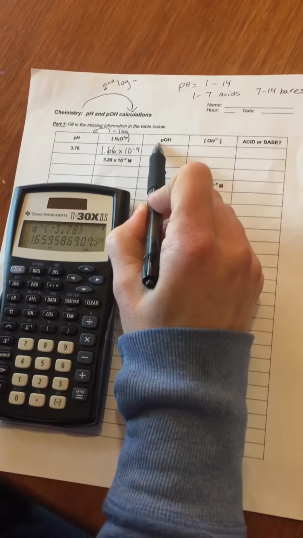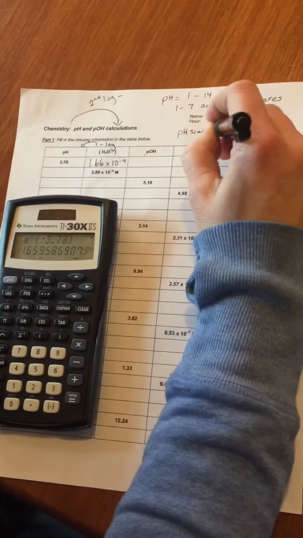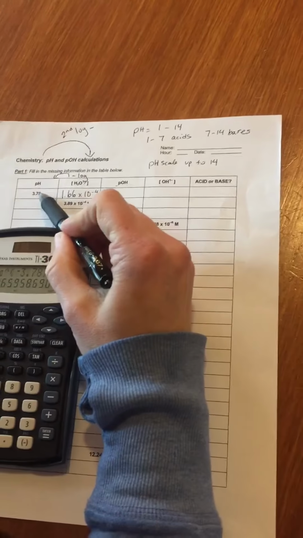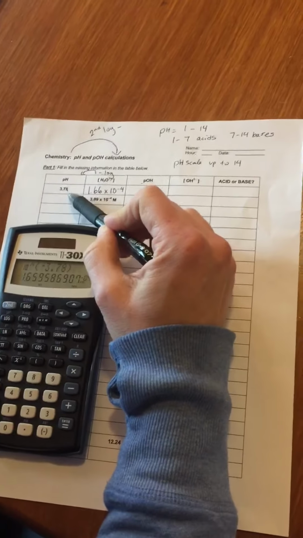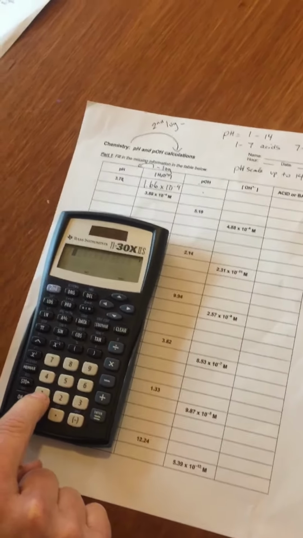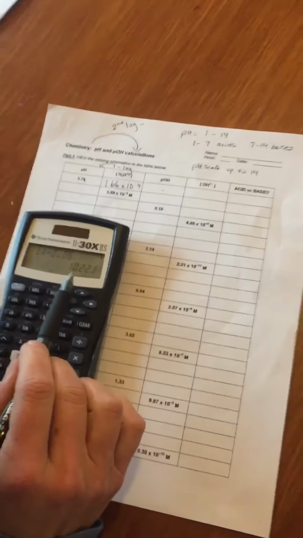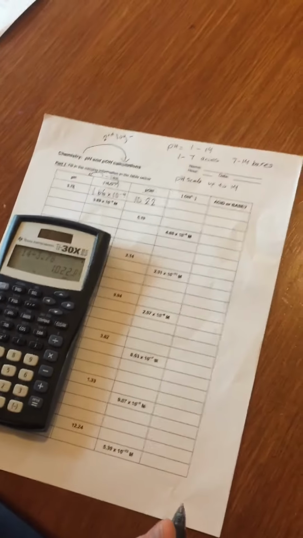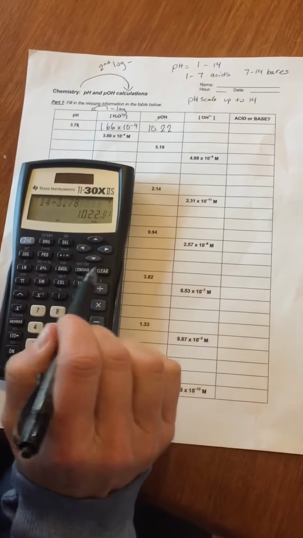Okay? Now to get the pOH, the pH scale, like I just told you, is up to 14. So that means that if the pH is at 3.78, the pOH has to be 14 minus 3.78, and that will tell you how much OH you have, right? Because the scale goes up to 14. So we're going to do 14 minus 3.78, and that's going to give us 10.22. Okay, you guys with me how we got that? I have the calculator in scientific notation, but it's times 10 to the first, so all I'm going to do is move it over one, right?